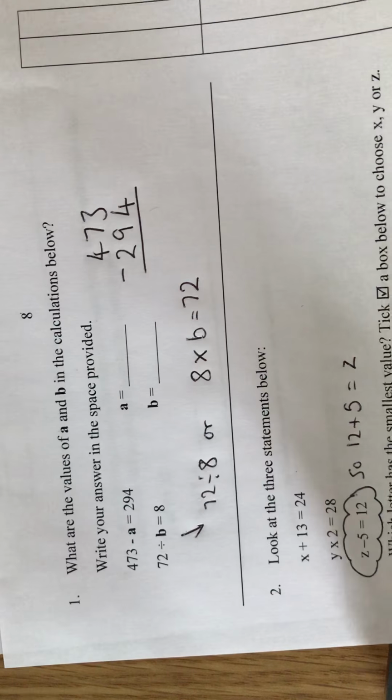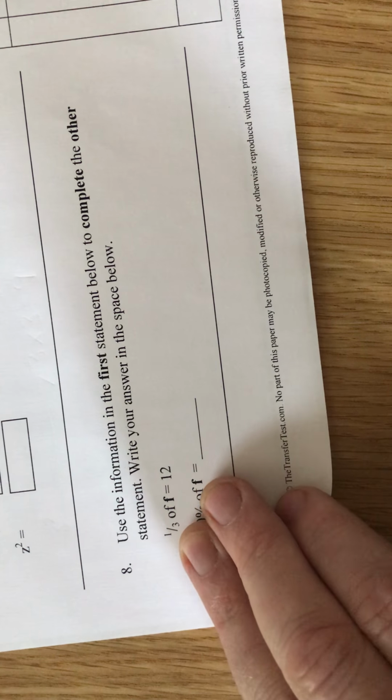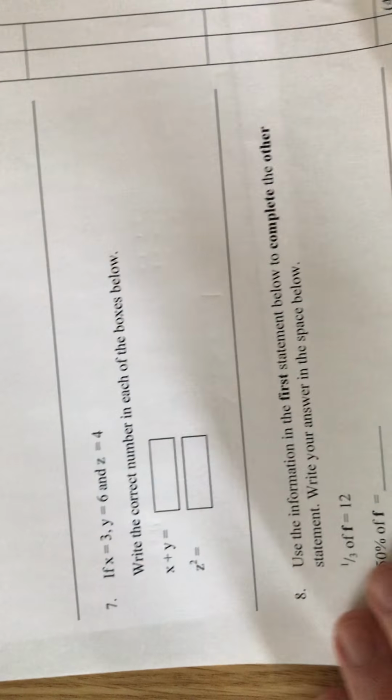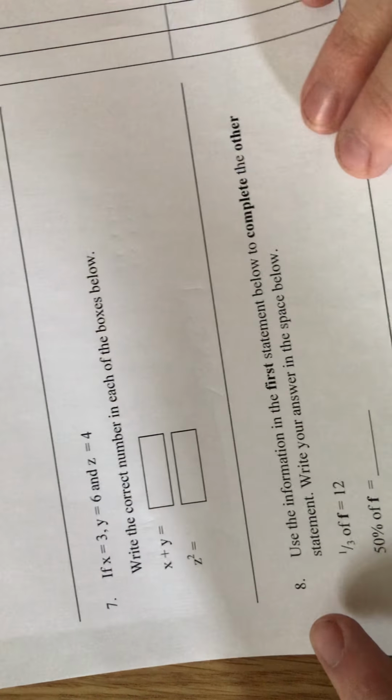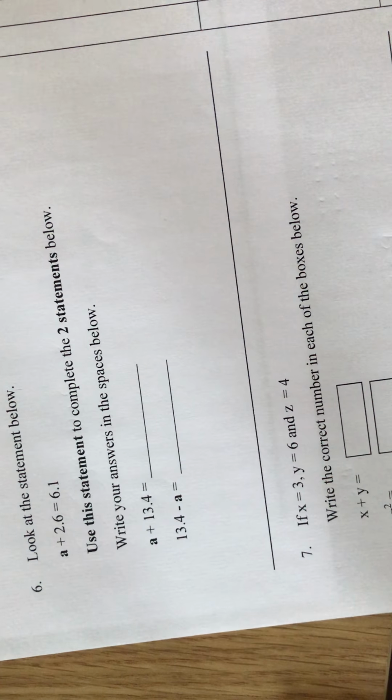And this is how most of the questions which have algebra will come up in the transfer test. The second page is the same type of thing. Just follow the rules. A little bit harder because there's some decimals here. Okay, a little bit harder. But just use the same rules. Inverse, and then the rules that we've already discussed.